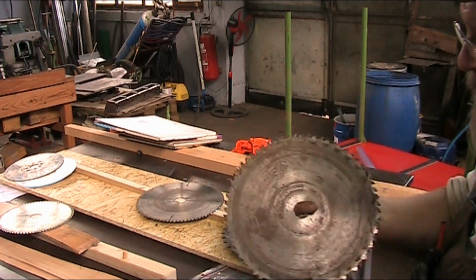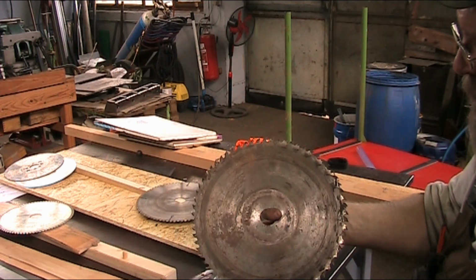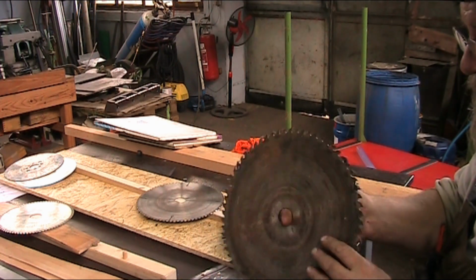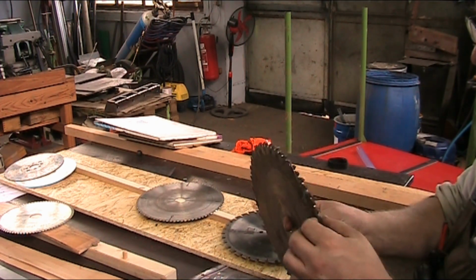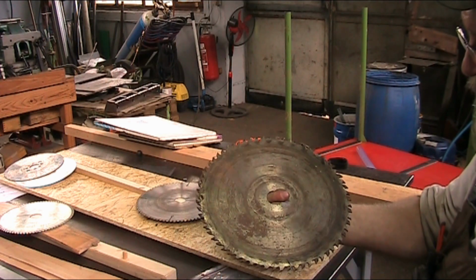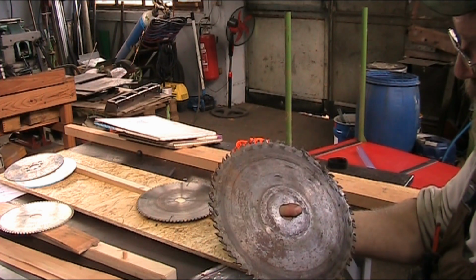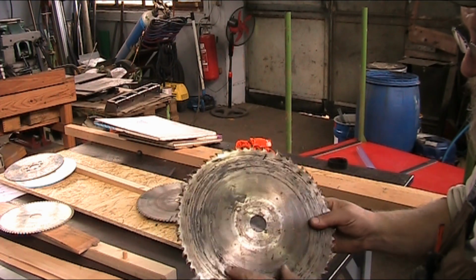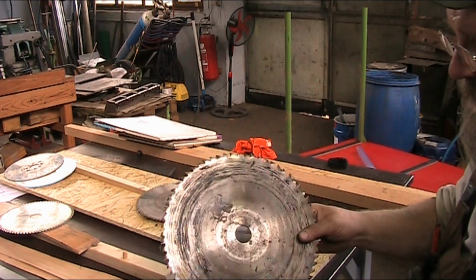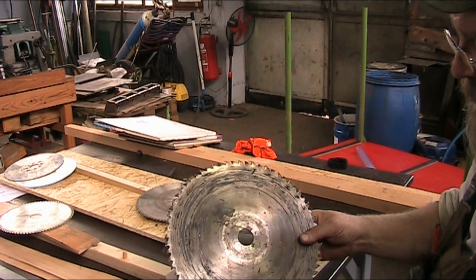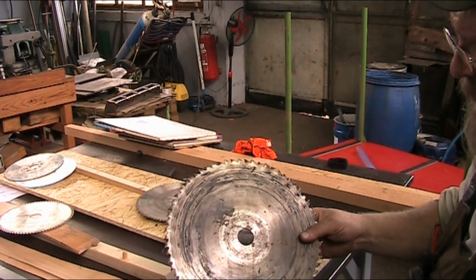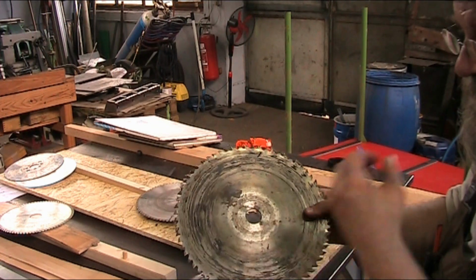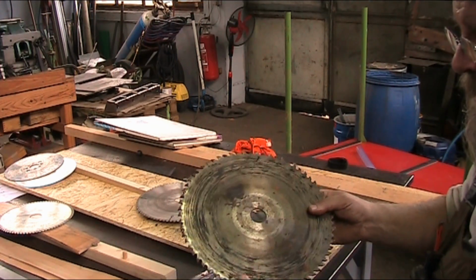Now, we saw this blade early on. I'll try to turn it with the other camera here so you can see it. It's not HSS, it's a chrome vanadium blade, and as you can see, it's been burnt before, so these have a tendency to burn if you push them too hard. However, if you treat them right, they'll give you some fairly decent results.